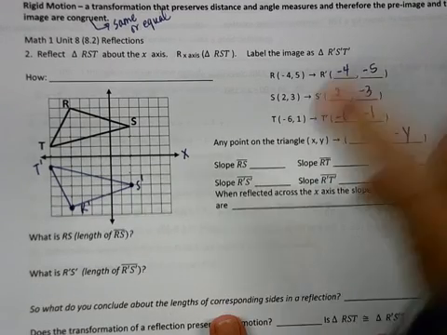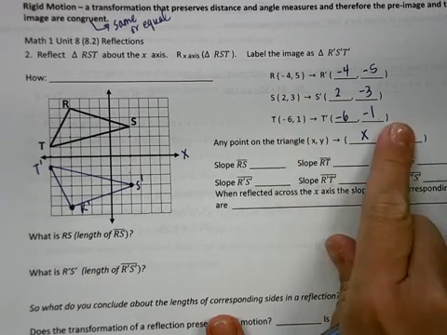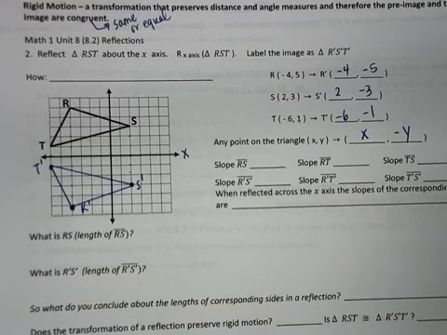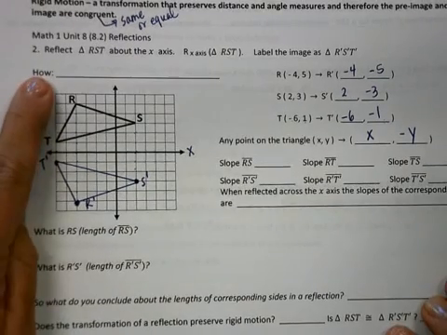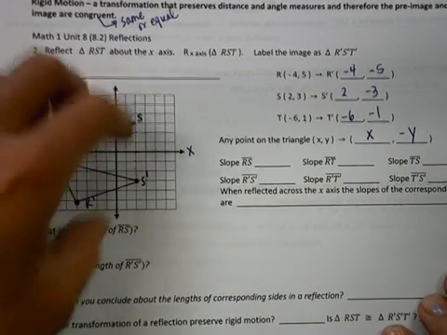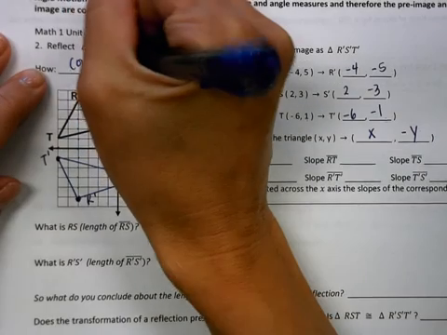So whatever value Y is, it becomes the opposite. So if it was 1, it's -1. If it's 3, it's -3. Okay? All right, and right here where it says how did we decide to reflect it? We did it by counting. You can write whatever you want here. It's kind of up to you.